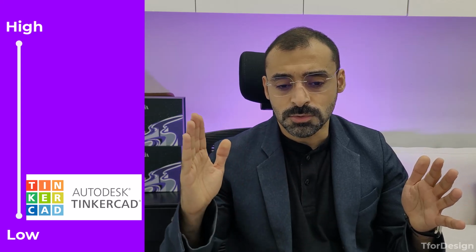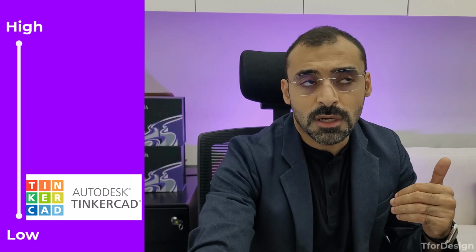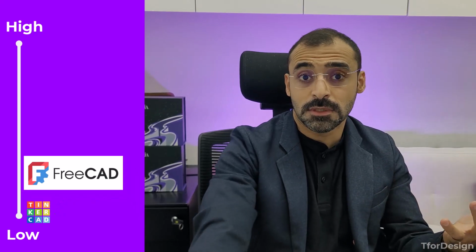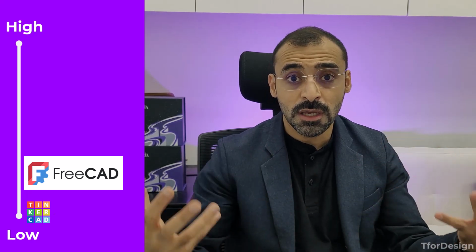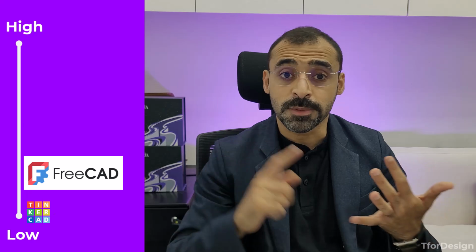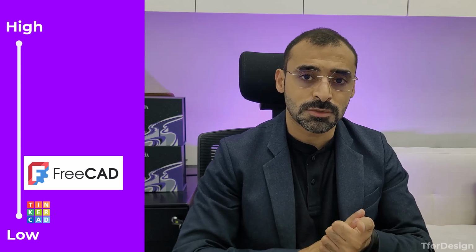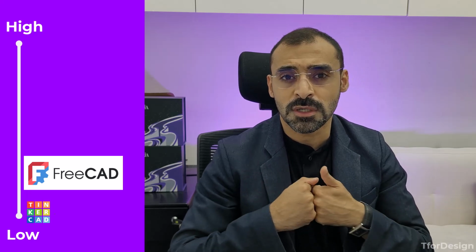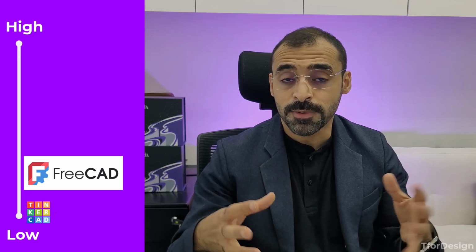Now, moving on to the next software in that spectrum, you get one like FreeCAD. There's a software called FreeCAD, and this one is actually a free parametric software. It's free for personal use and for commercial use. So you can check it out if you're just trying to play around, if you're trying to take your first step and you don't want to invest in any other software. FreeCAD is a good place to start.